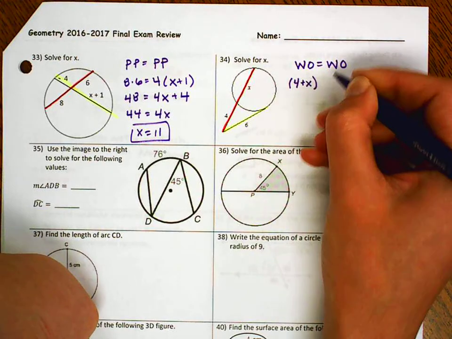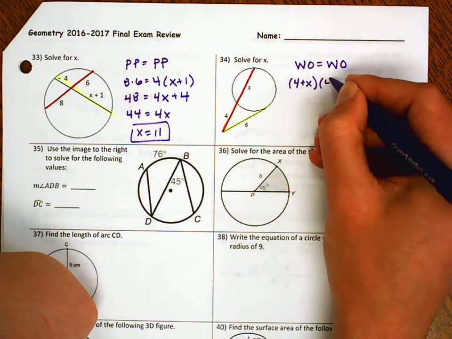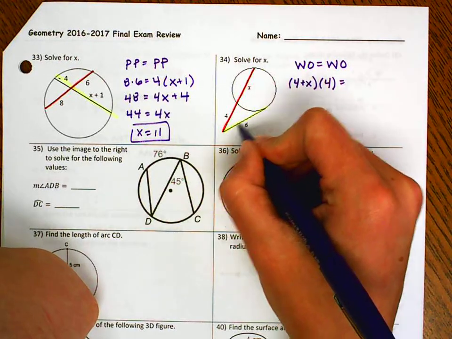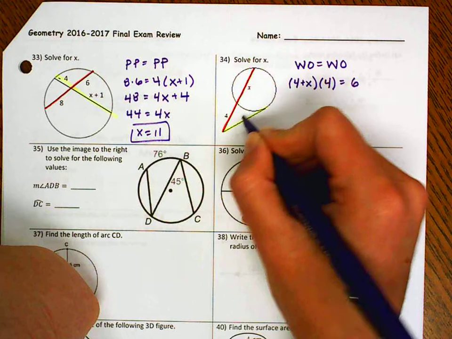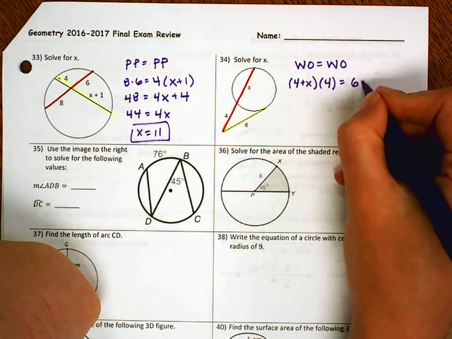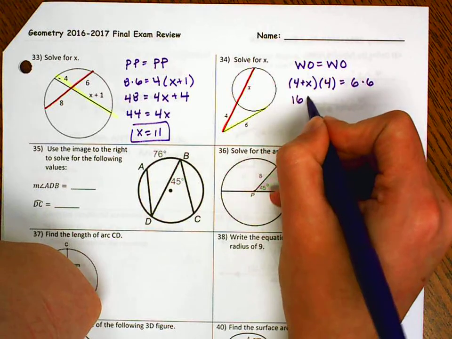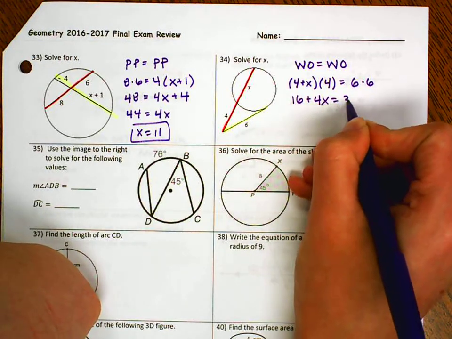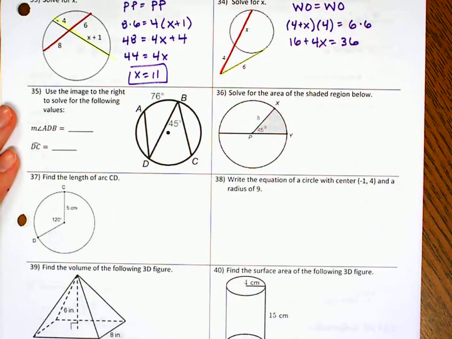It's a distance. The outside portion that's outside the circle is 4. This whole length in yellow is 6. All 6 of it is outside the circle. So I'm going to do times 6. So if I distribute, I get 16 plus 4x equals 36. And I'll let you guys solve that. 35.